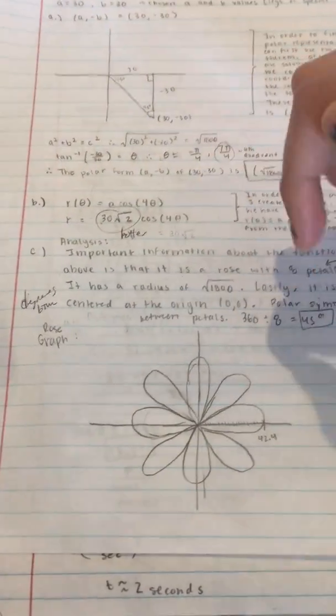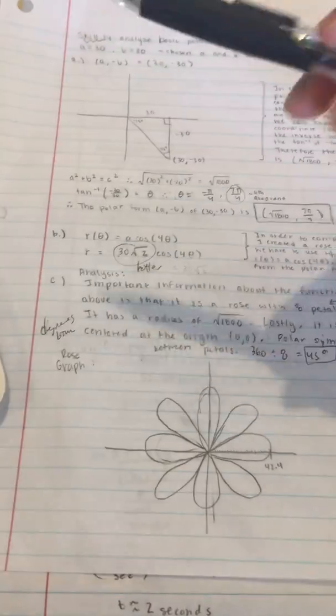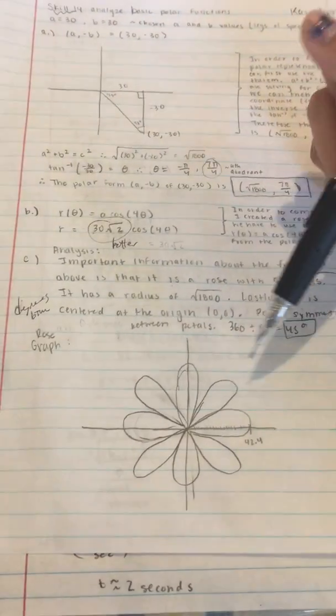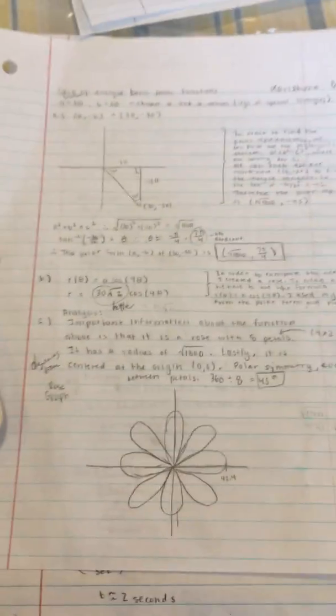And then the second correction I had to make was to find the degrees between the petals. And so you just do 360 divided by the number of petals that you have, and that got me to 45 degrees. Ta-da!